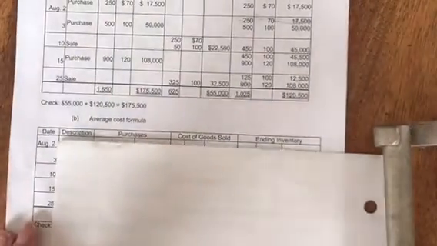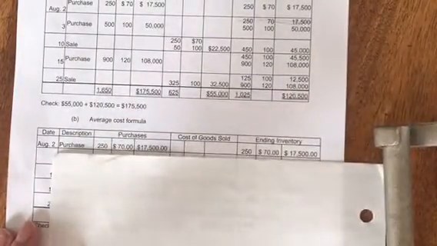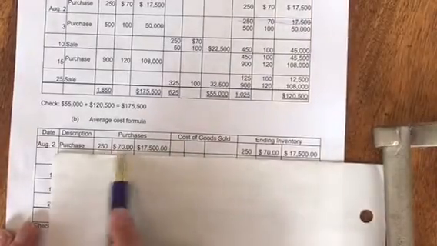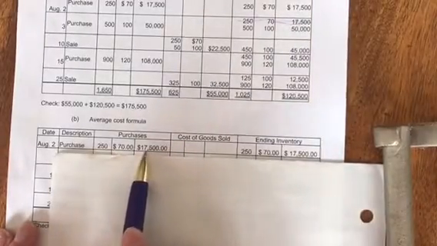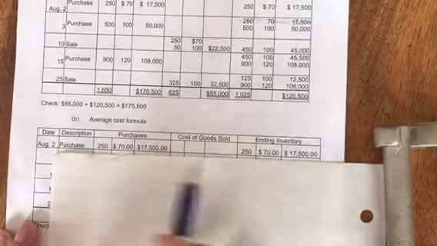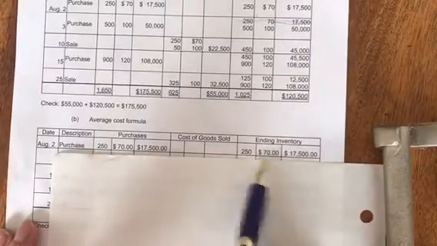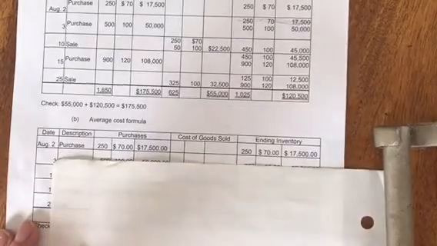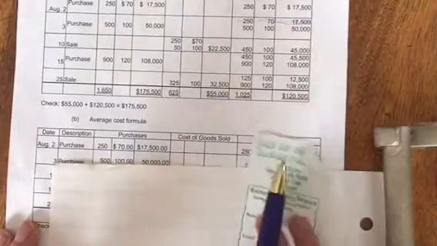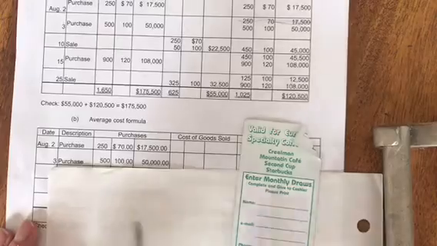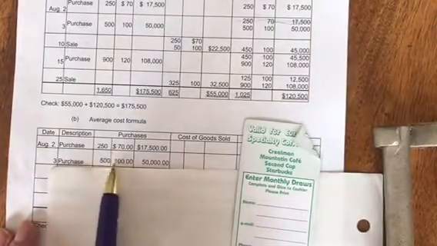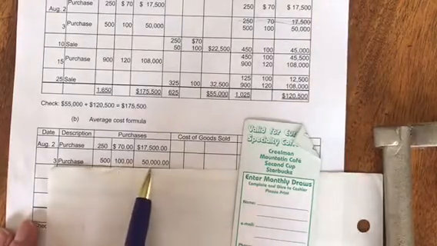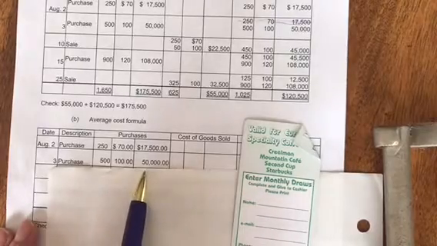Okay, and it all starts off the same. So we'll make a purchase of 250 at $70 each for a total cost of $17,500. And because that's the only thing we have in here, we move it to our ending inventory. And then here's where it gets a little different. Okay, so we have a purchase of 500 units at $100 each for $50,000.